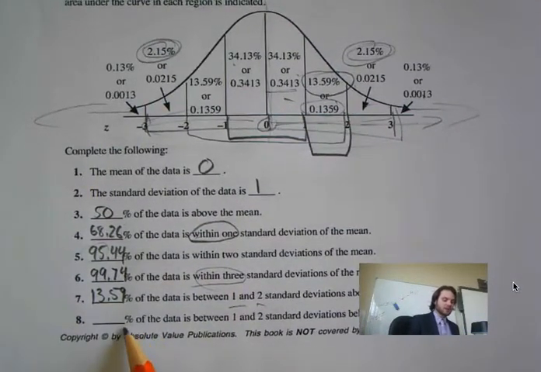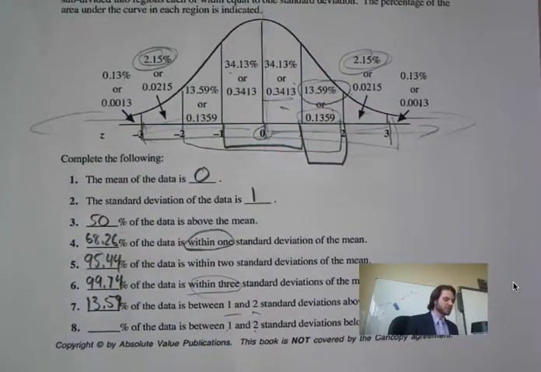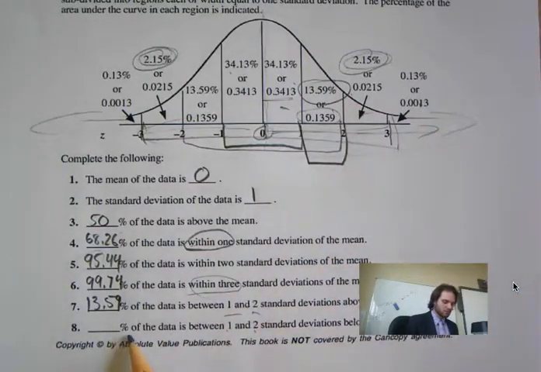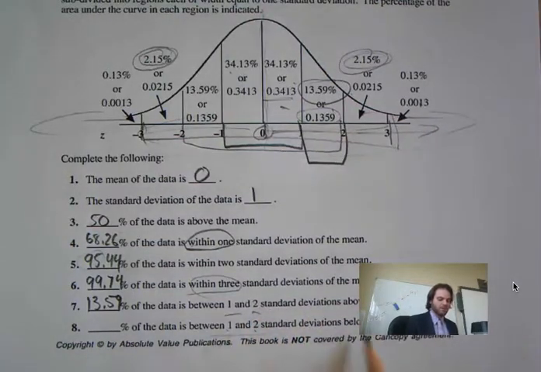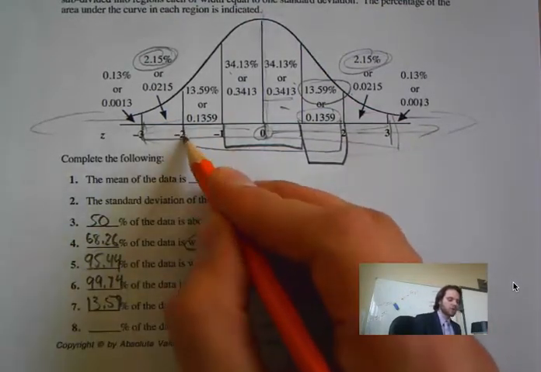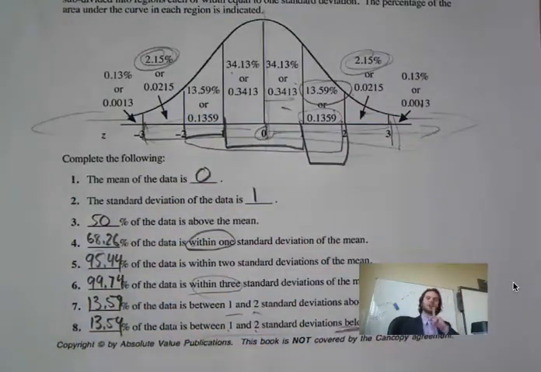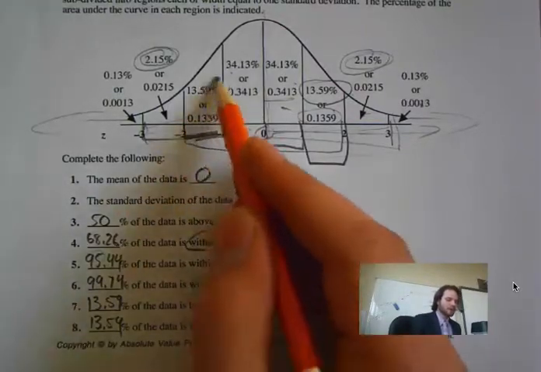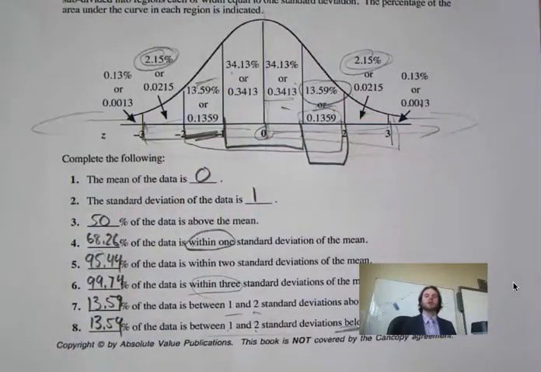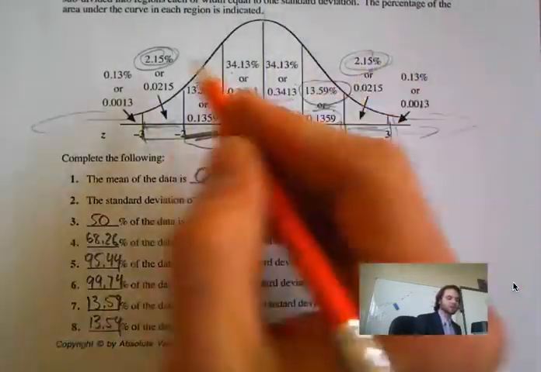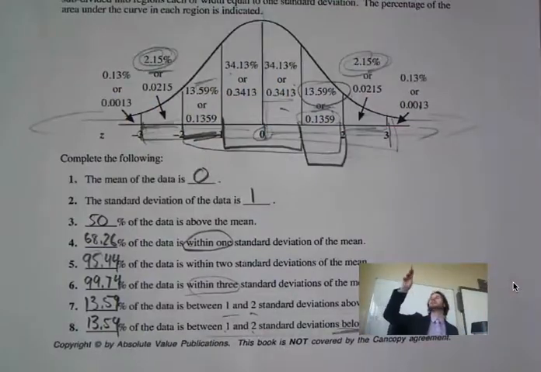The last question is the percentage of the data between 1 and 2 standard deviations below the mean. Last one was above, this one's below. So we have to go 1 and 2 below, which is going to give me 13.59%. Now here's a curious thing. If we notice, this here and this here are the same. So if we are between 2 and 3 below the mean and 2 and 3 above the mean, our percentages are the same. Because remember, it's a normal distribution. It's even on both sides. It makes a perfect bell curve.